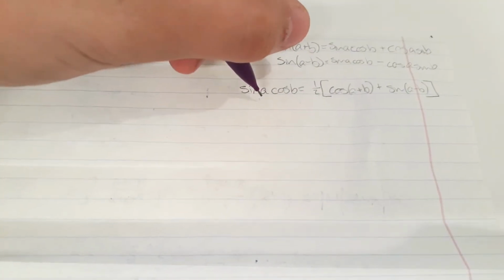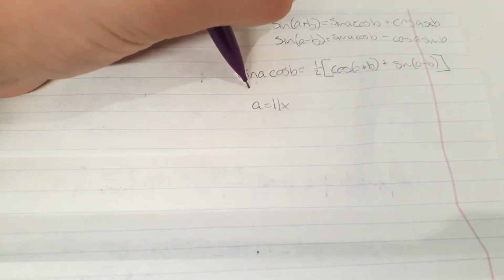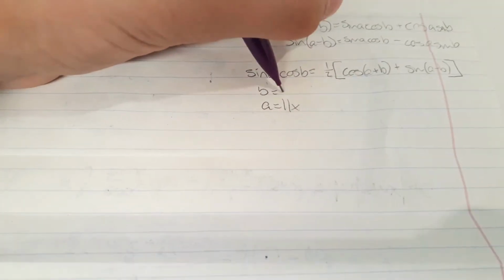So in this case, we're going to say A plus B is going to be 11 and A minus B is 9. So, since this part's a multiplication, we're going to say A is equal to 11x. And B is equal to 9x.